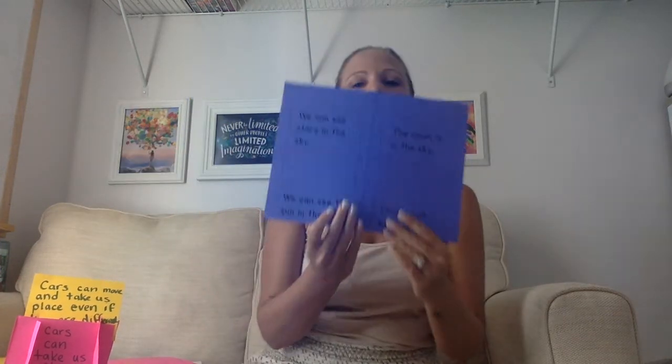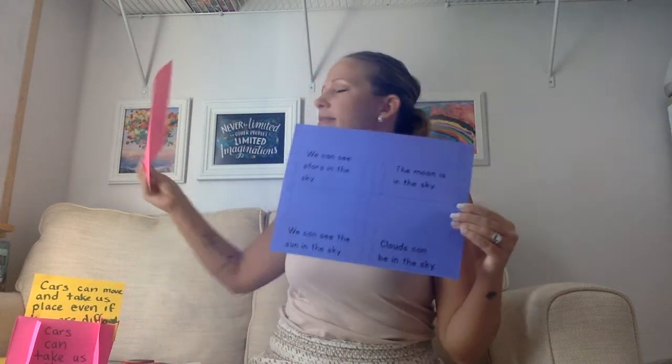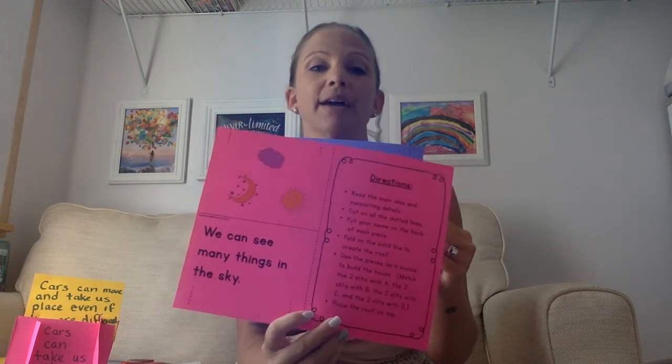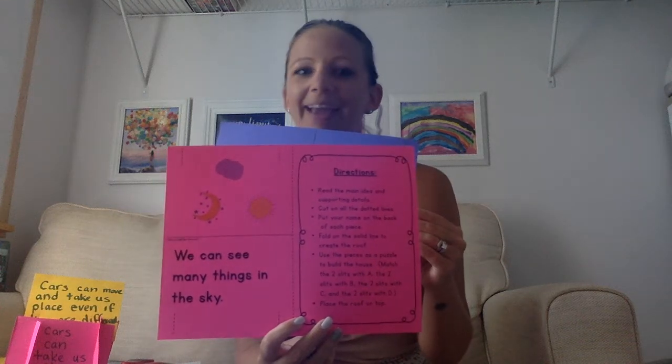Now, your work to this is to create your own main idea house. It's going to be pretty fun. Now, I made mine from scratch. I'm a creative builder. But what you have in your work to follow up is a piece of paper that's blue with 4 sentences and a pink piece of paper that has directions, and the other half is going to have a beautiful picture and a sentence. Look familiar?